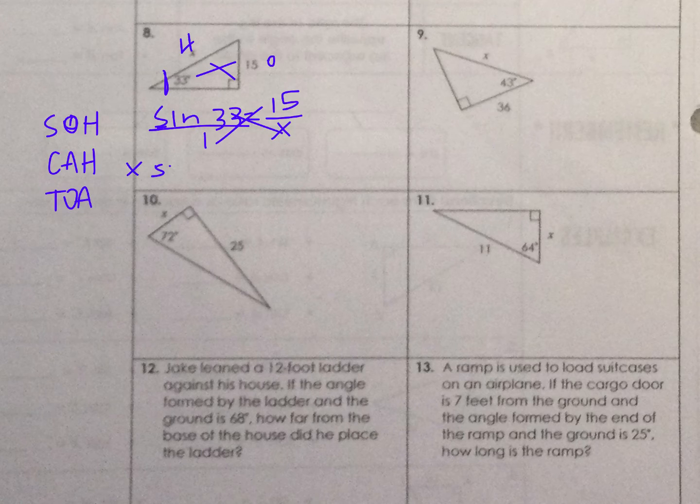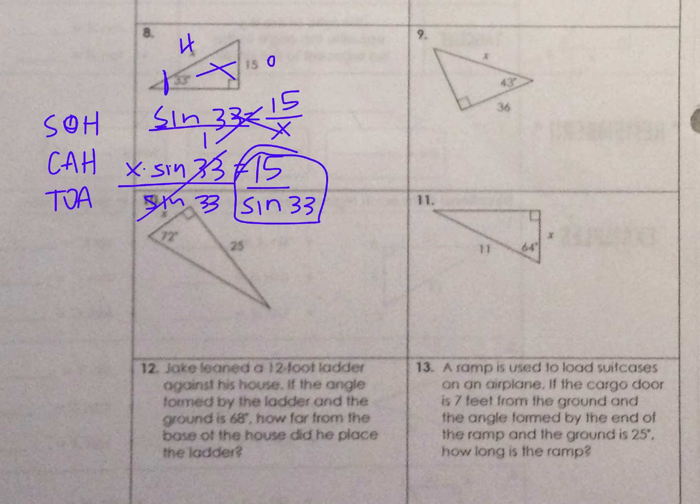That gives me x times the sine of 33 equals 15. To get the x alone now, I'm going to divide this side by the sine of 33 and this side by the sine of 33. So when you type in your calculator 15 divided by the sine of 33, you're going to get x equals 27.5.